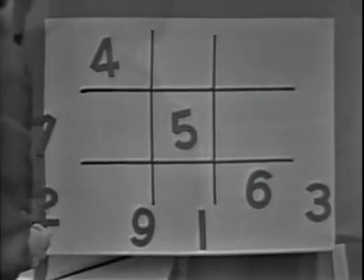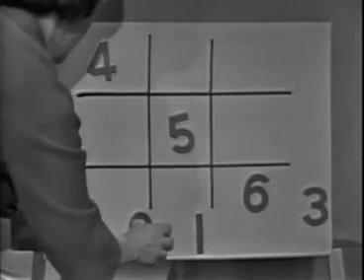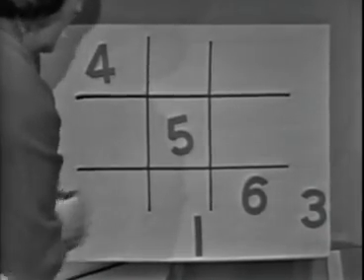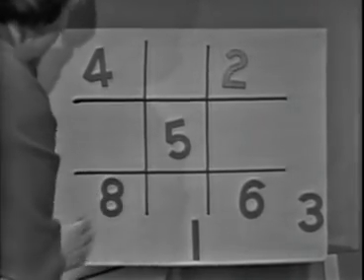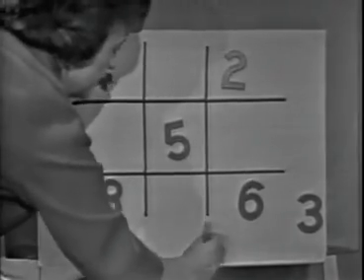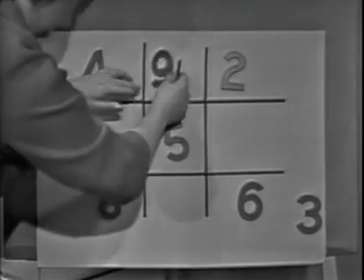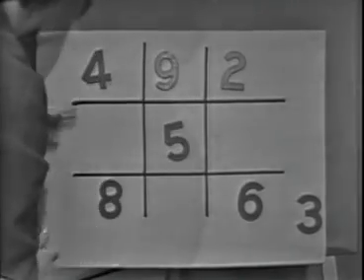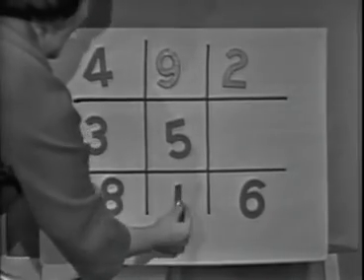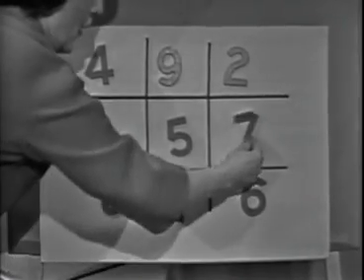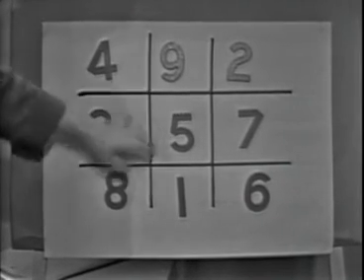Again, we need to place 2 in a corner as we do 8. Let's put 2 in this corner and 8 here. Now, placing the others, we find that we can place a 9 here, to make 15. What should we place here? Our 3, our 1, our 7. We recognize this as being the simplest of our magic squares.